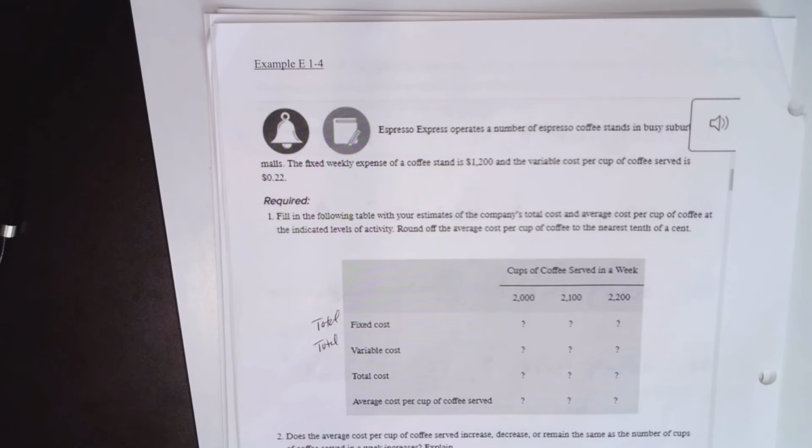Right, so then the average cost per cup of coffee, you just take the total cost and divide by, what do I divide by? Cups of coffee. That is nice. Good. So we might have rounding differences, but somewhere in that neighborhood is what you should get. Divided by this number. So the 1640 divided by the 2000.